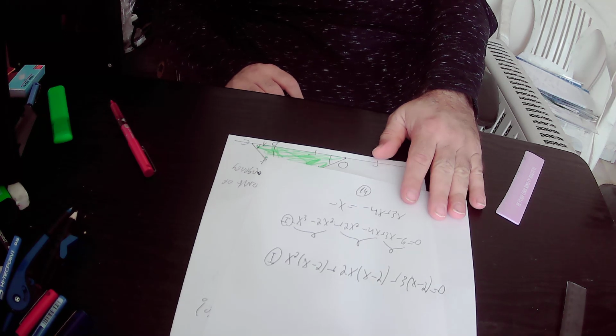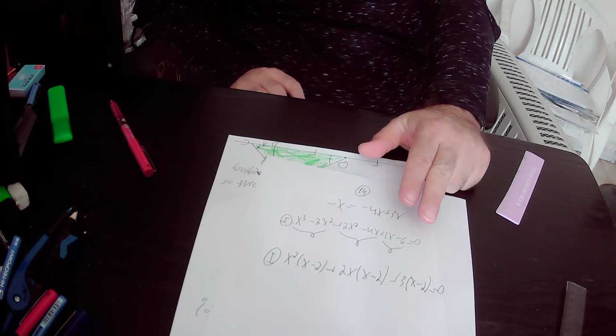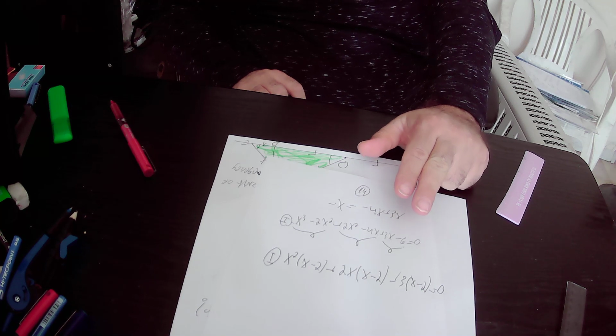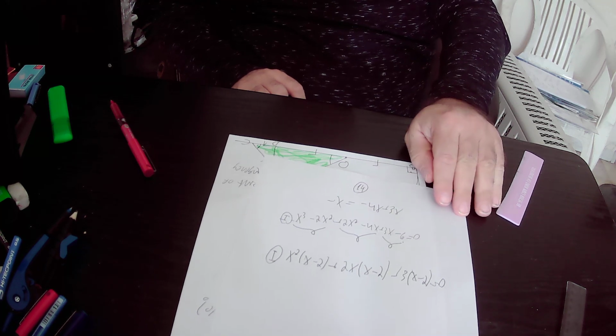So here we will take a common factor of x minus 2 out of these expressions.